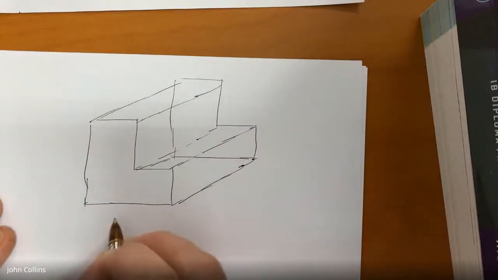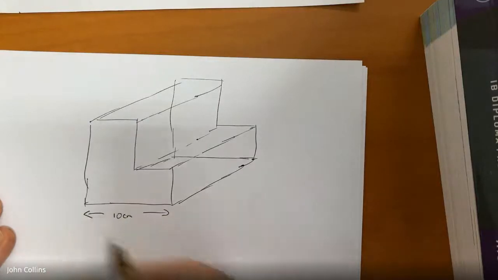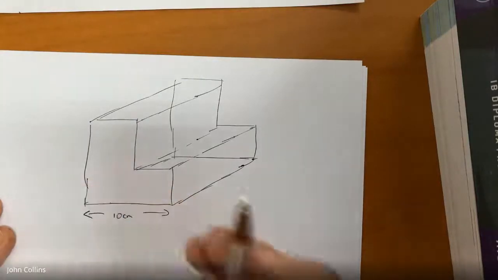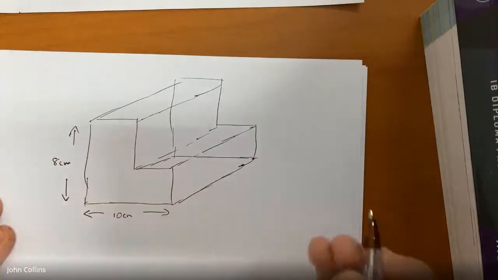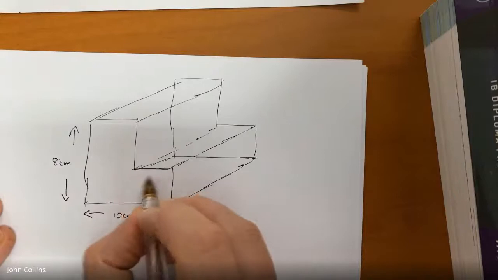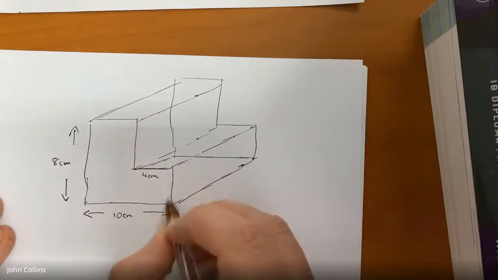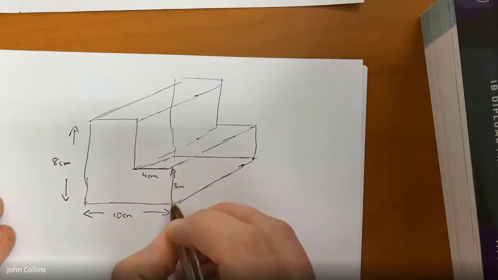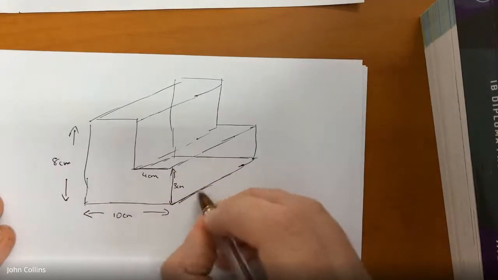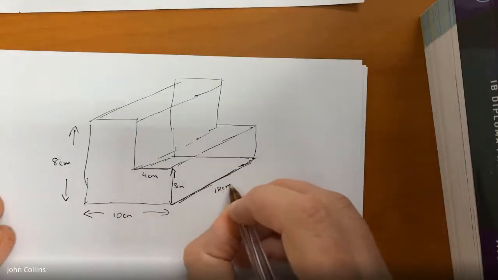If we know, so let's look at this, 10 centimeters, this is 10 centimeters. This height here is 8 centimeters. This little length here is 4 centimeters. And this length here is 3 centimeters. And we have its depth or its length going back as 12 centimeters.